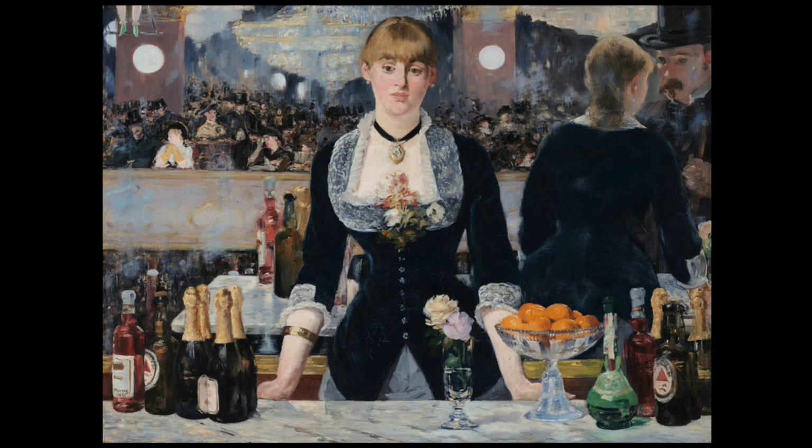Manet was really known for his brushstrokes, his color, and the creative lighting that he puts in his paintings. And he's mostly known for his most famous painting of all, the Olympia. It's about this nude prostitute.